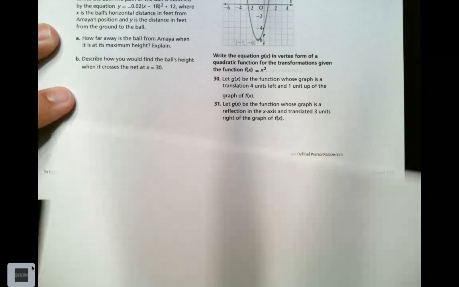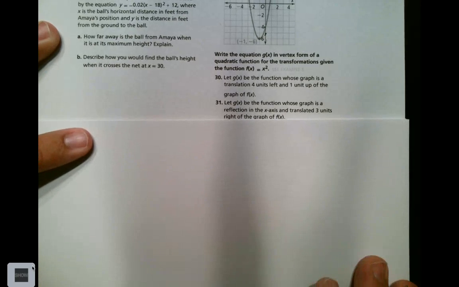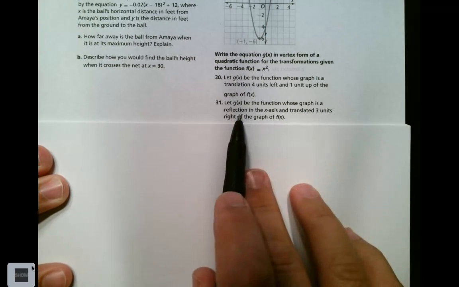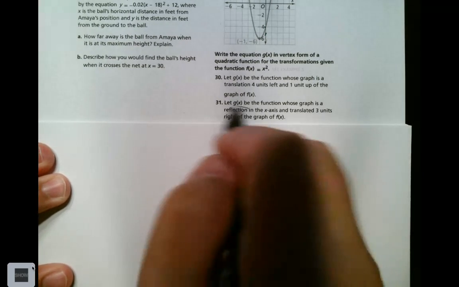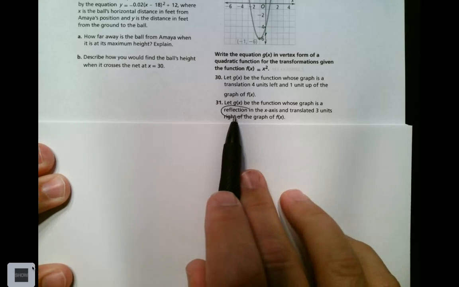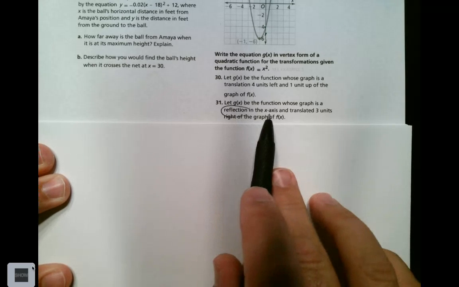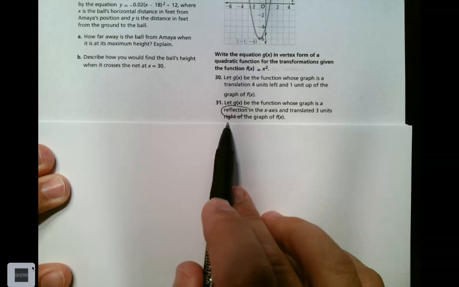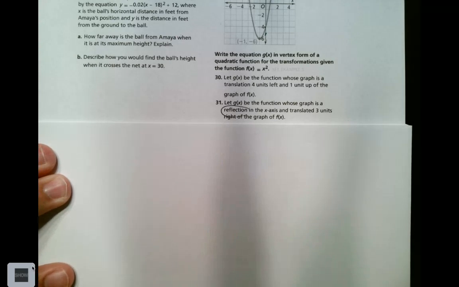And then 31. The transformed function whose graph is a reflection, so that's one of the transformations they want us to show, in the x-axis and translated 3 units right of the graph. So they want you to reflect it and translate it 3 units right.